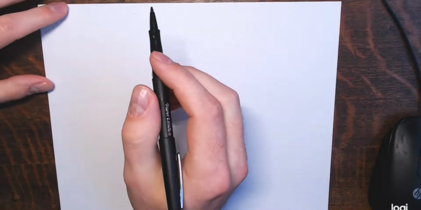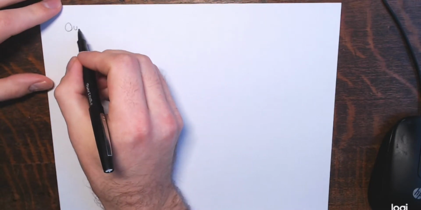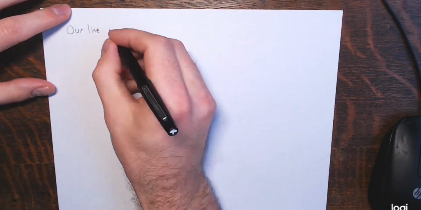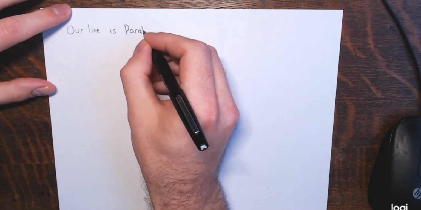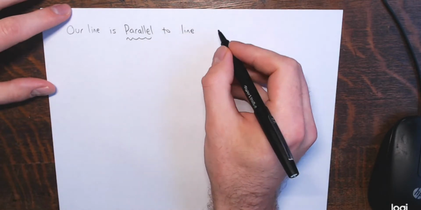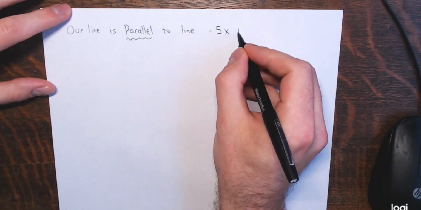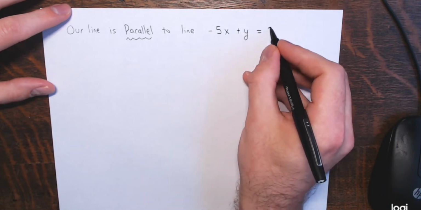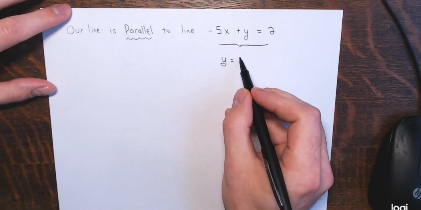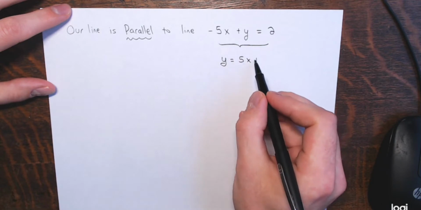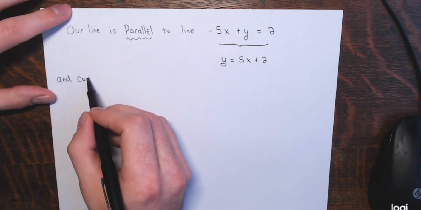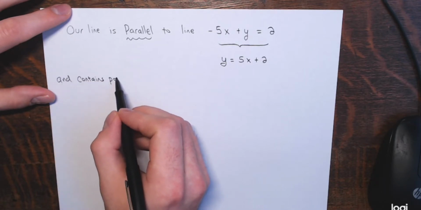So what's happening in this question is, the line we want to write an equation for is parallel. That's the key word here, parallel to the line they gave us. Now the line they give us is negative 5x plus y equals 2, which is very easy, again, to put in slope-intercept form. That would just be y equals 5x plus 2. Just add 5x to both sides to solve for y here. And contains the point 5, negative 2.